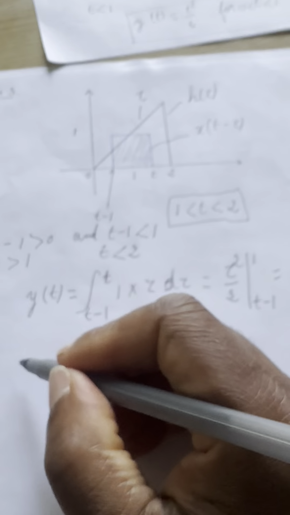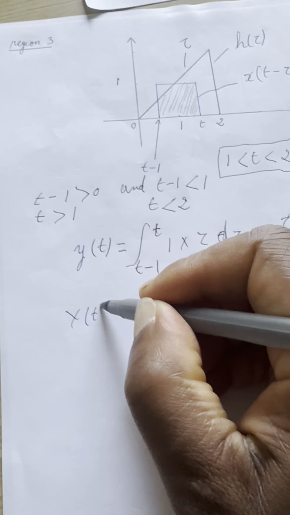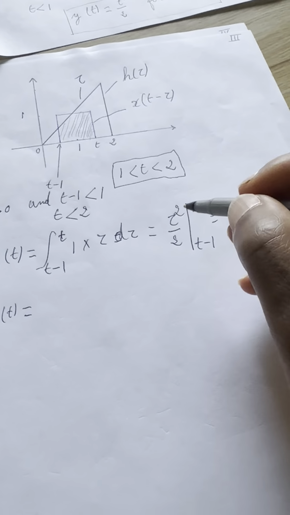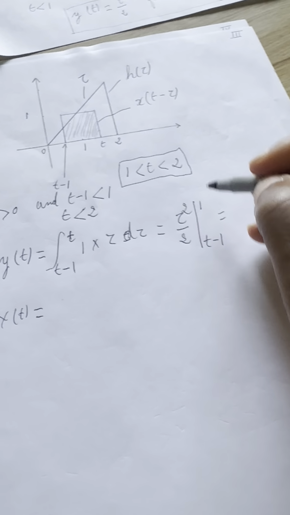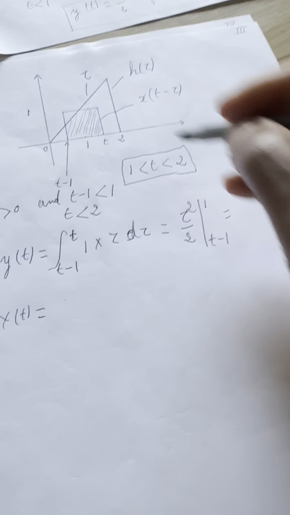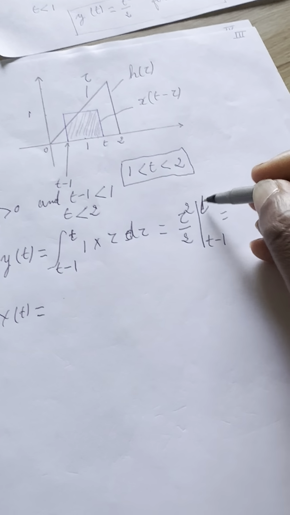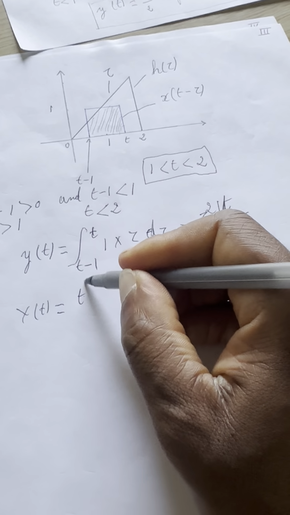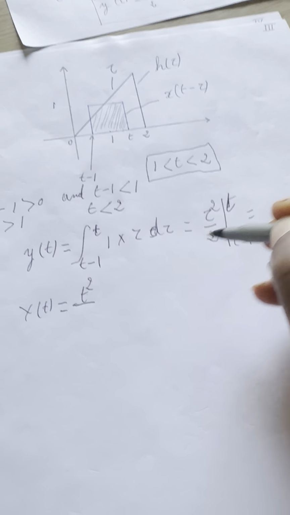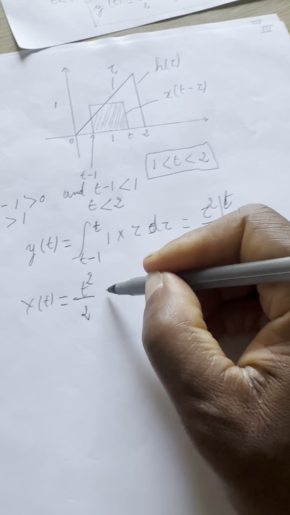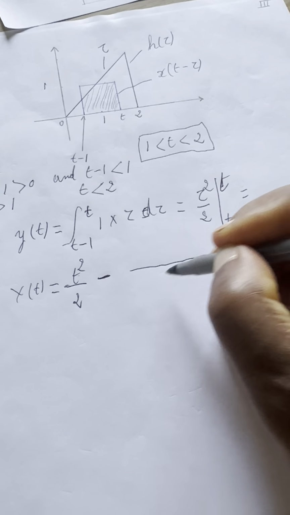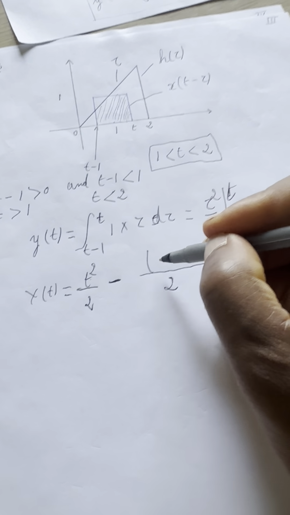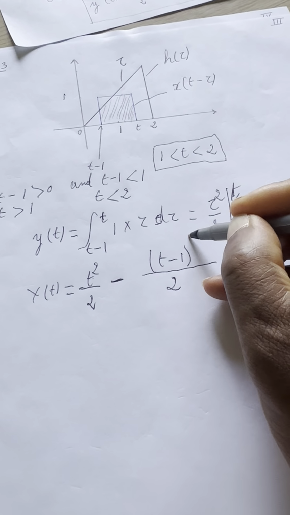So y(t): we replace here by t, so it becomes t squared by 2, minus, again replacing, (t minus 1) squared by 2.